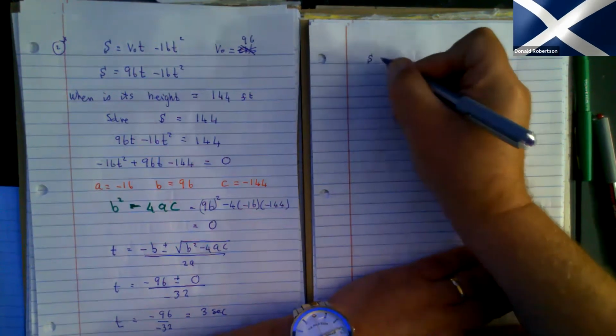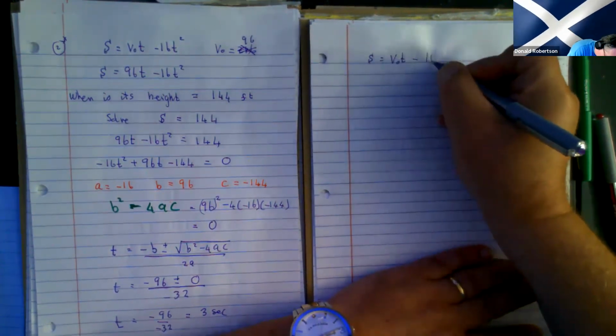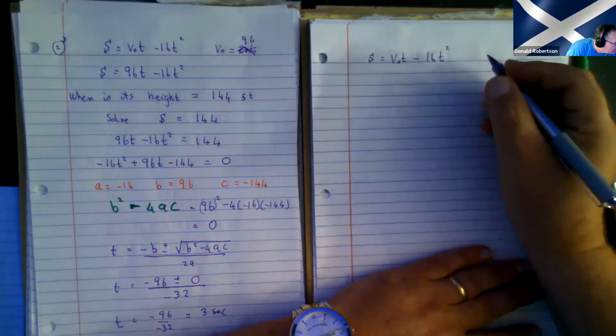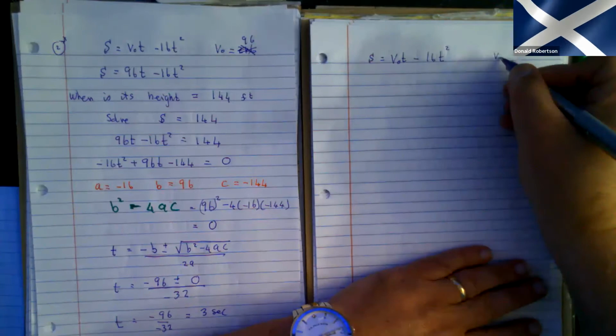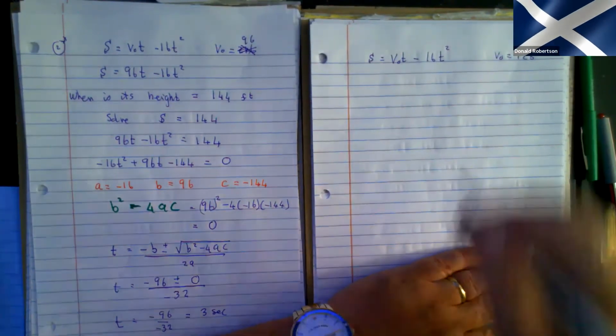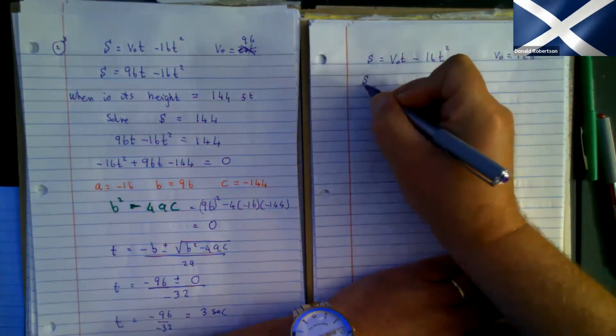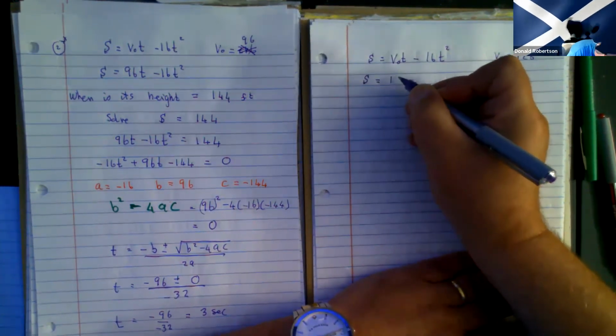So let's get another one of those where we're trying to find what height it makes. So how about this one, v0 t, take away 16t squared, and the initial velocity is 128, and we're being asked to find when is its height 96.